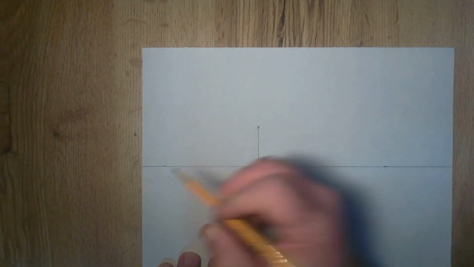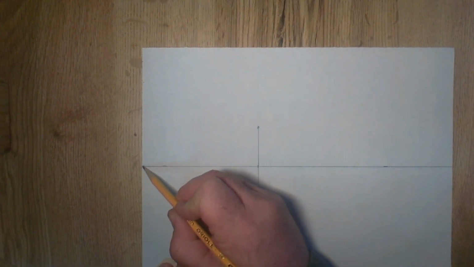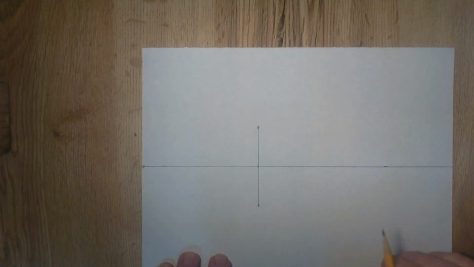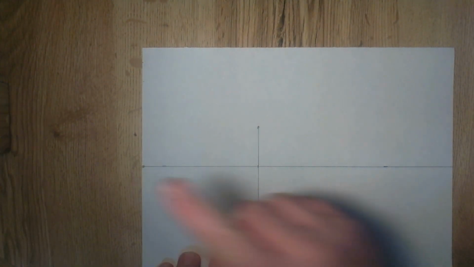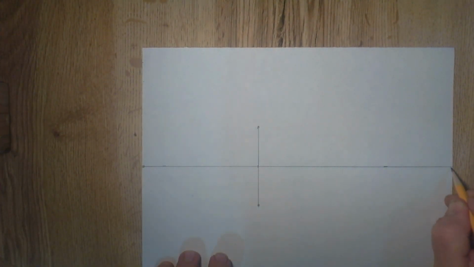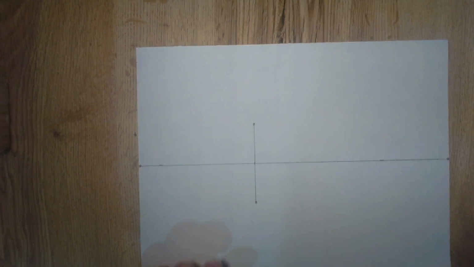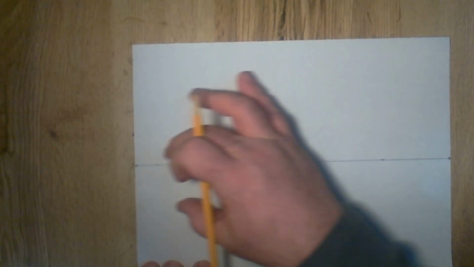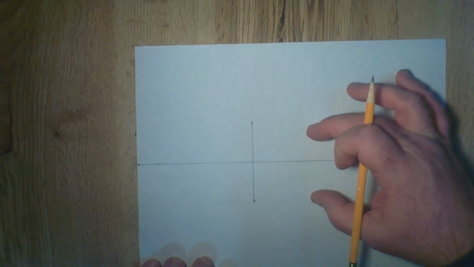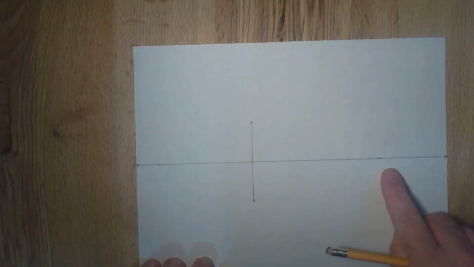I'm going to put a vanishing point to the left. Remember, this is called two-point perspective. So we got a vanishing point to the left, and we got a vanishing point to the right. Okay? All right, now here's what I'm going to do. We're going to fade this side of the building towards this vanishing point, and we're going to fade the side of this building towards this vanishing point. Okay, this side is going to be longer than that side.